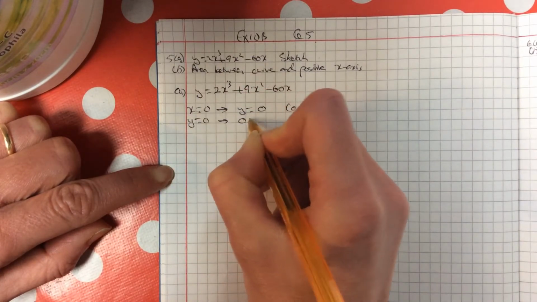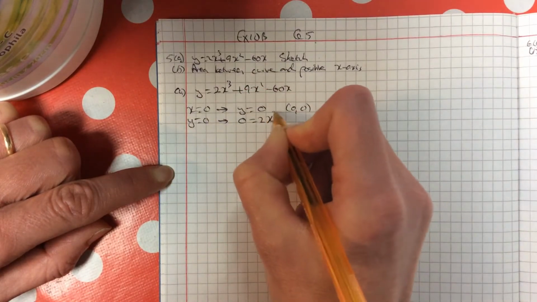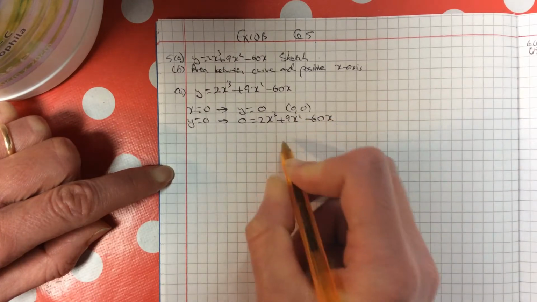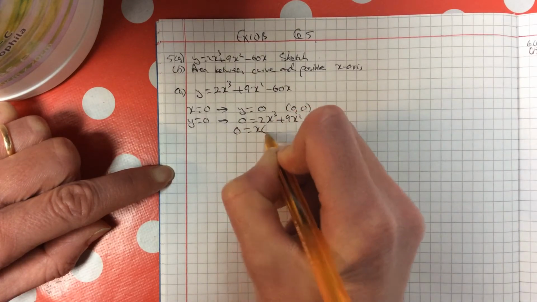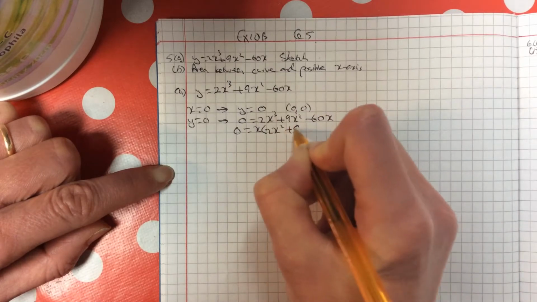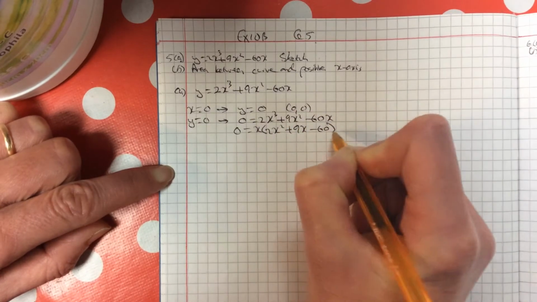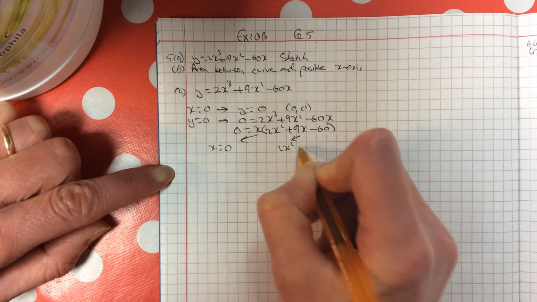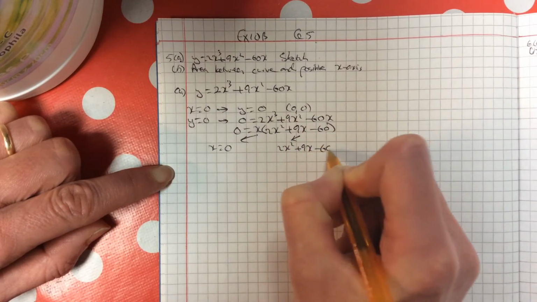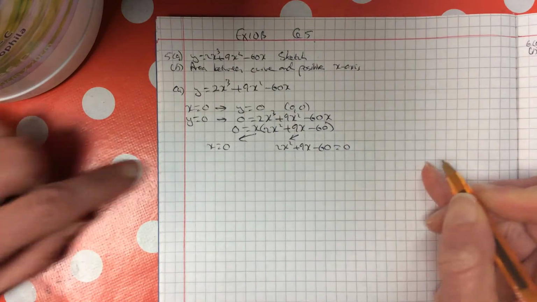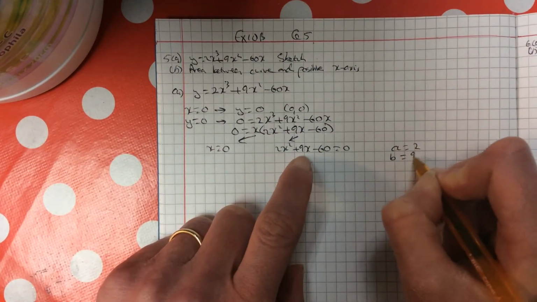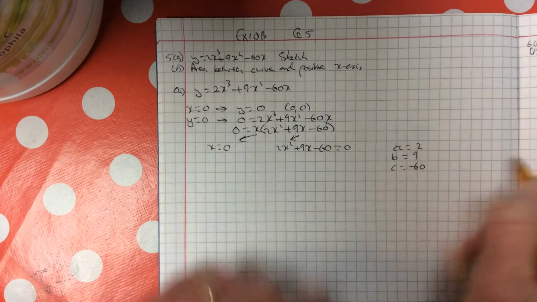Now put y to be 0. So if you put y to be 0, you get 0 equals 2x cubed plus 9x squared minus 60x. You can factorise out your x, as you will always be able to do in these types of questions. So you have x equals 0, and you have this equals 0. You can try to factorise that if you want, or use the formula. I tend to just use the formula. So a is 2, b is 9, c is minus 60.